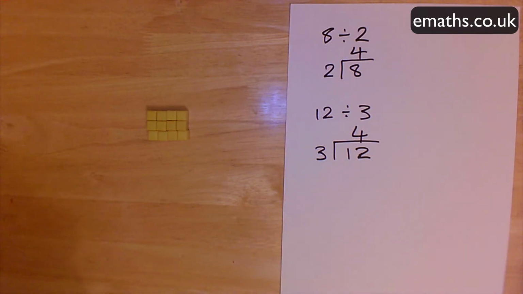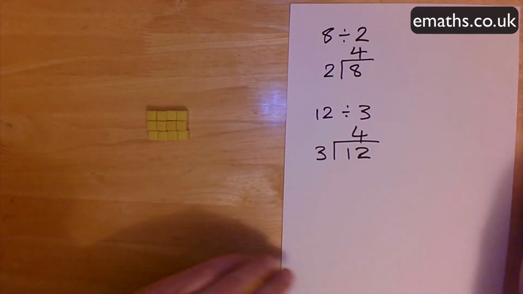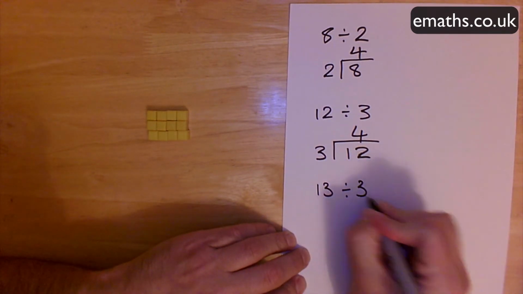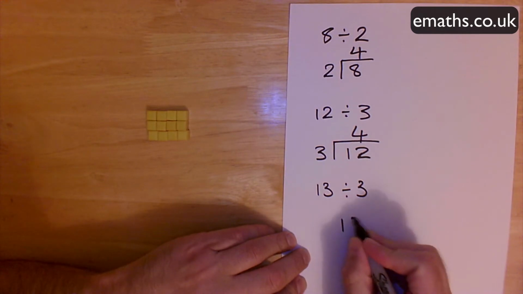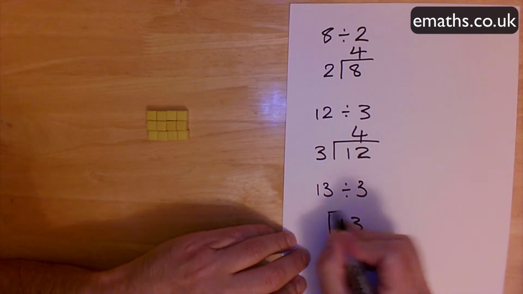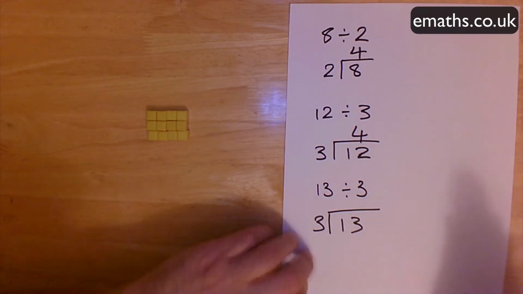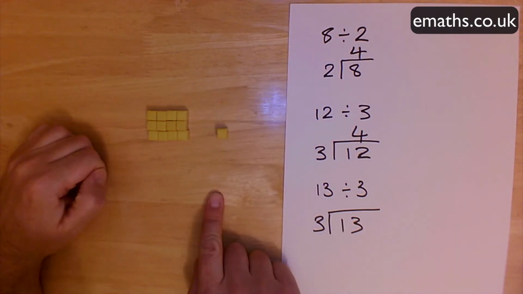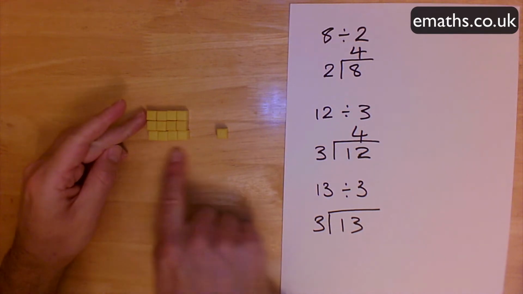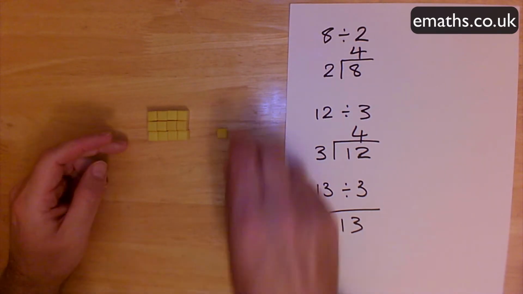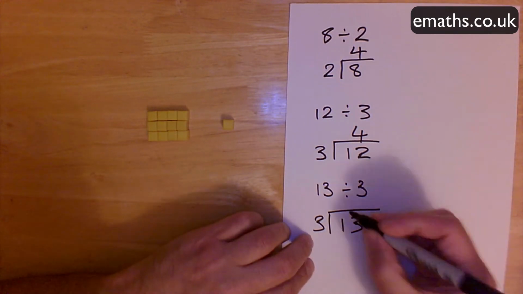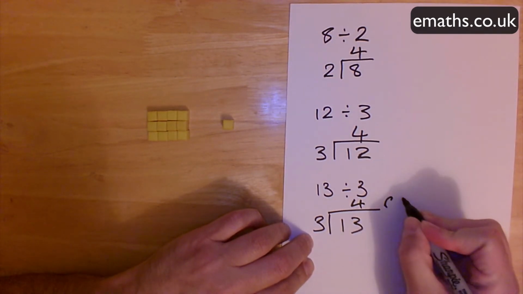Well, if this question had been 13 divided by 3. So 13 is the area, and I'm trying to make a rectangle where one of the lengths is 3. If I had had 13, you would see here when I make a rectangle where one of the lengths is 3, I have one remaining. So I have 4, remainder 1.